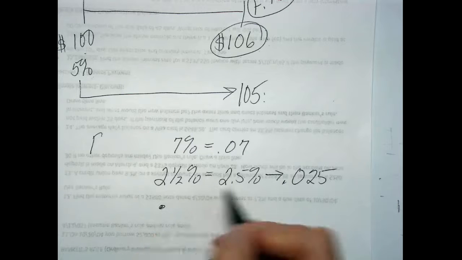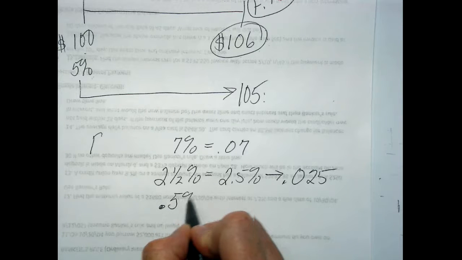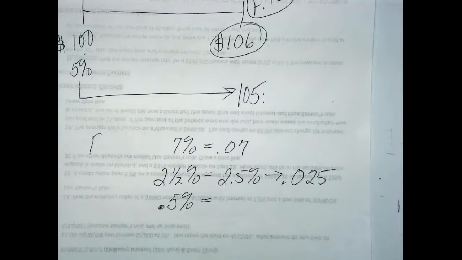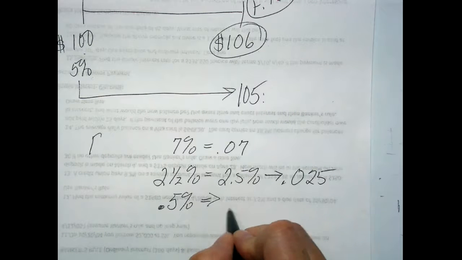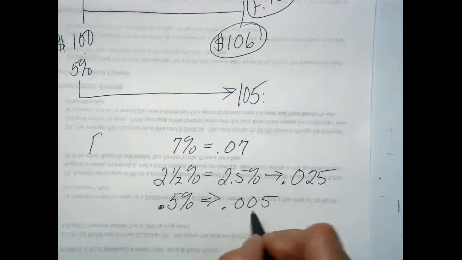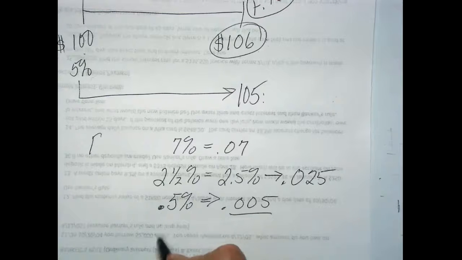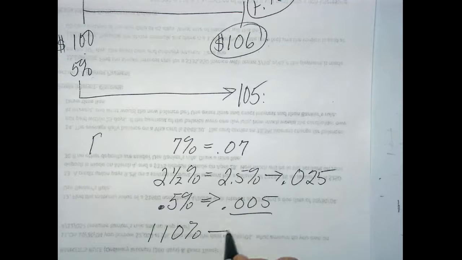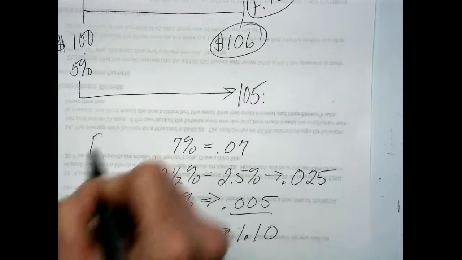If you have an interest rate of, let's say, 0.5%, that would be 0.005 in your calculation. Say you were getting 110%. In your calculation, R would equal 1.10.